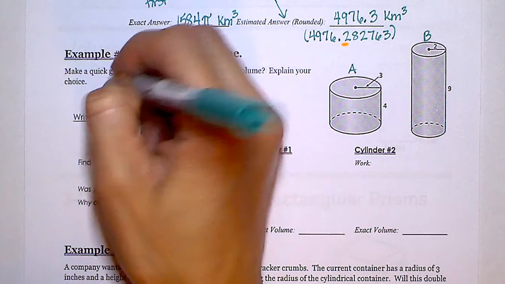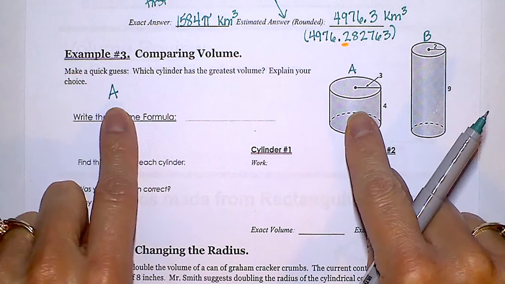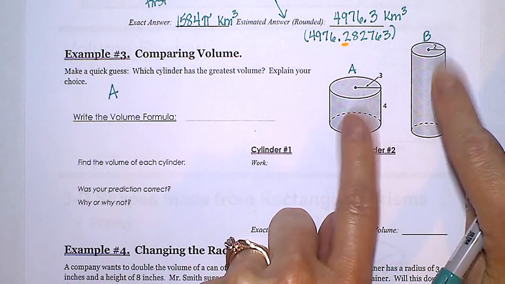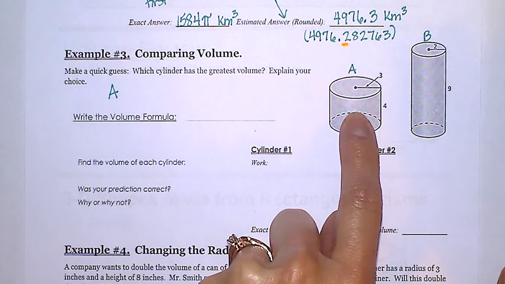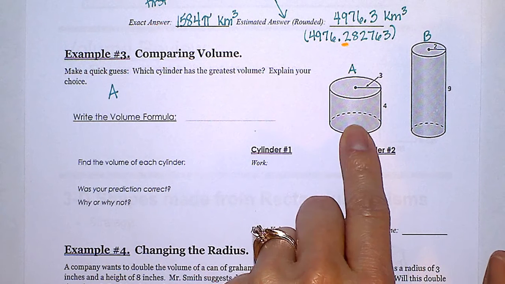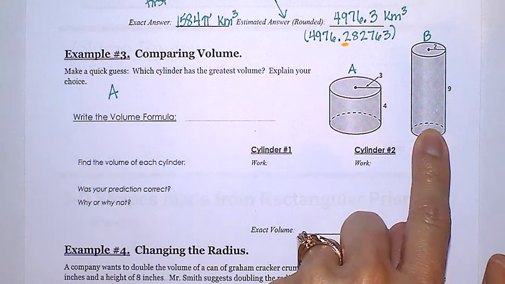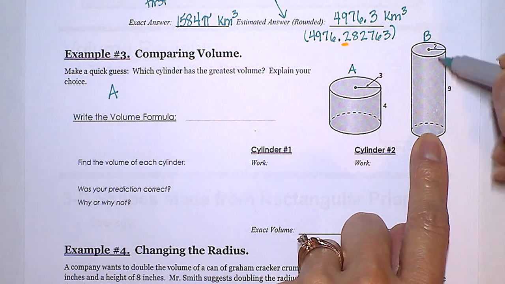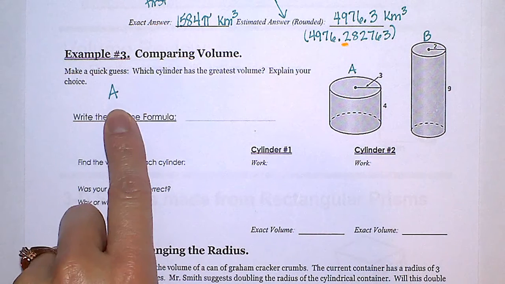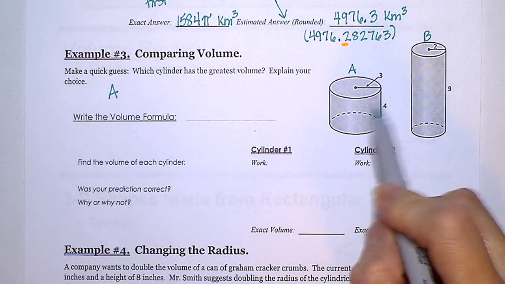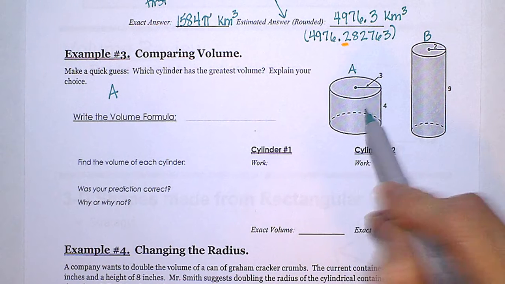Okay, I'm just going to make a quick guess, and I'm going to say guess A. So if I were trying to decide between these two containers of, let's say, popcorn maybe, I might pick the smaller but wider cylinder versus this cylinder. This might remind you of like a Pringles can. So just initially, I'm going to guess A has the most volume. So I think I'm going to get more food if I buy a container like this versus the tall skinny one.